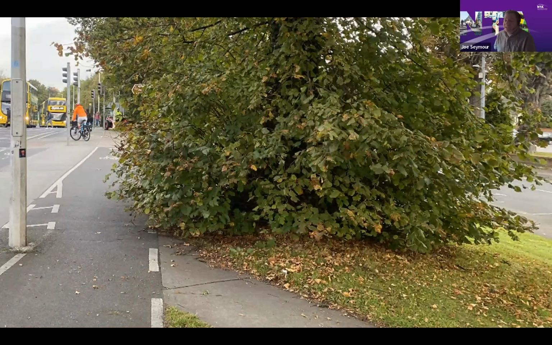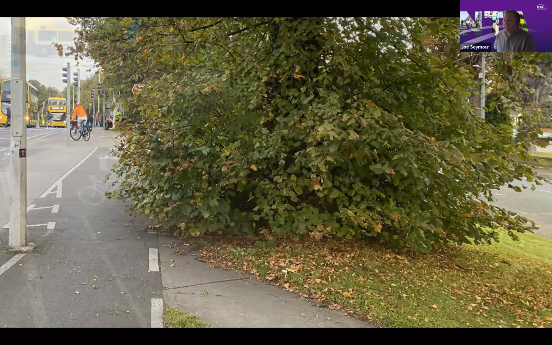Trees overgrowing on cycle tracks is something that happens in loads of locations. When you don't pull this material back, the effective width of the cycle track reduces, or you end up with the cyclist running on the footpath, which never goes down too well. This is okay this time of the year. Well, not okay, but it's visible this time of the year. In another few weeks, when all the leaves are gone, those twigs are going to be hazards for minor injuries, but they are a hazard for cyclists in a few weeks when they're not visible at night. And the same with height.